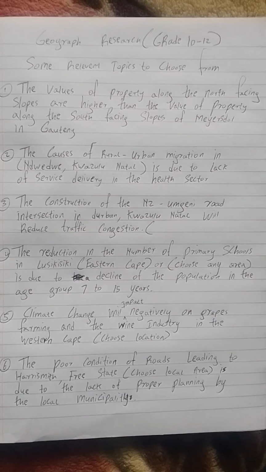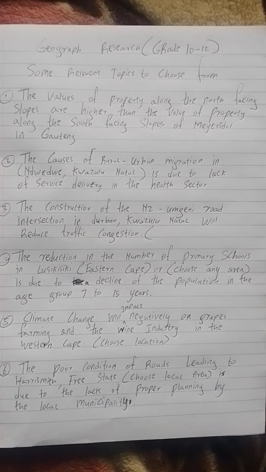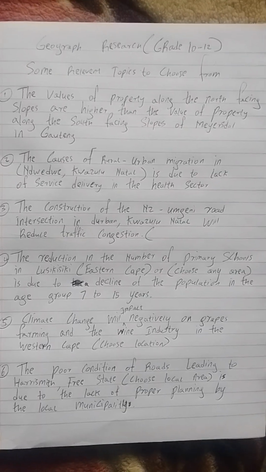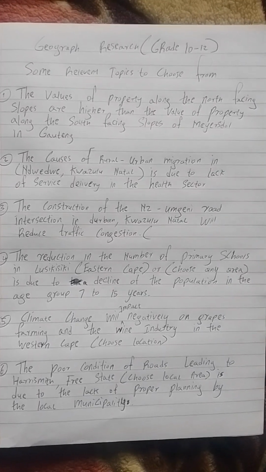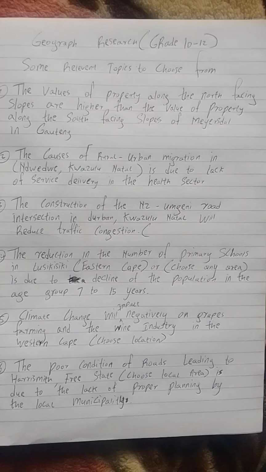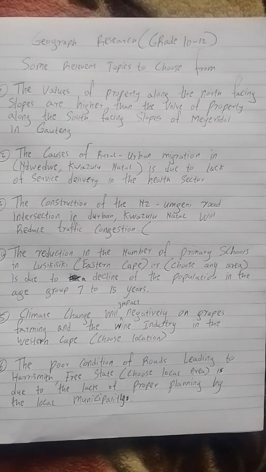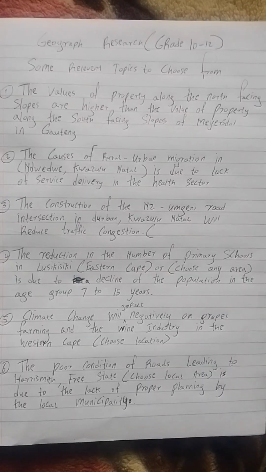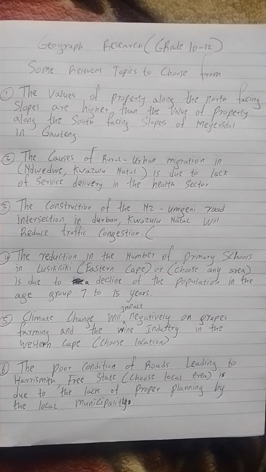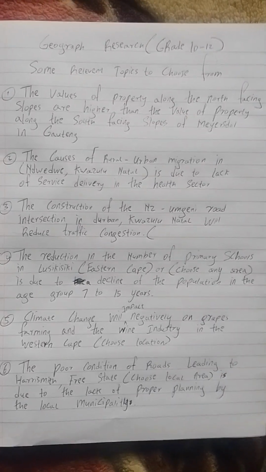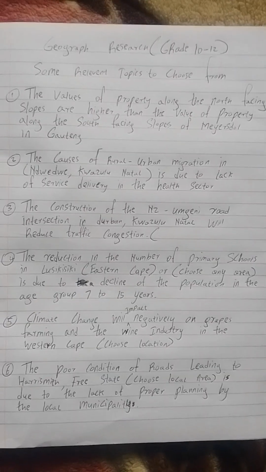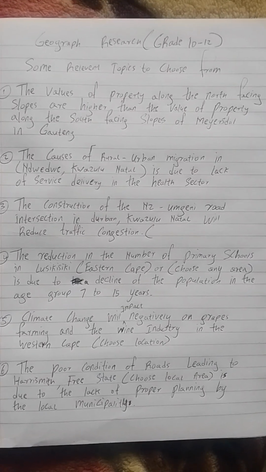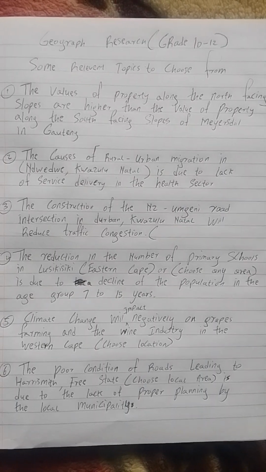Now, number 1: the value of property along the north-facing slope is higher than the value of property along the south-facing slope of Meyersdal in Gauteng. In this topic, we are going to talk about the benefits of those properties that are located on the north-facing slope in South Africa.